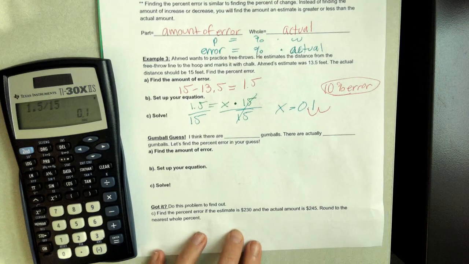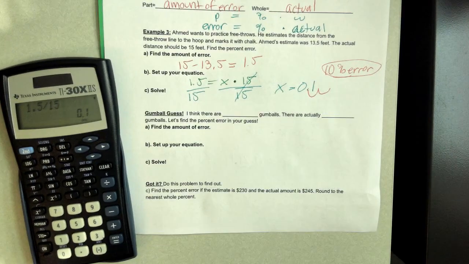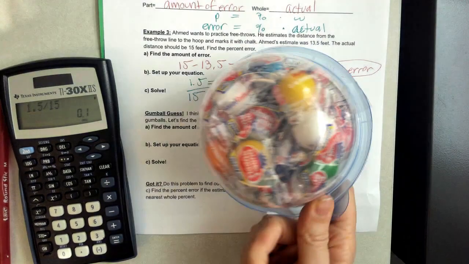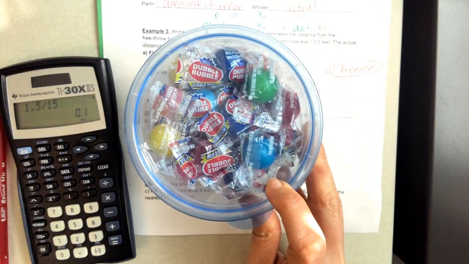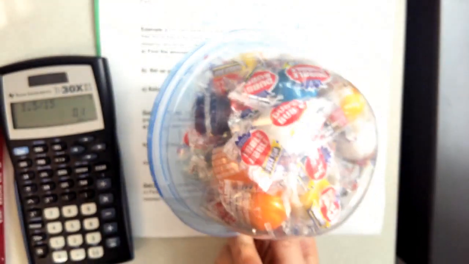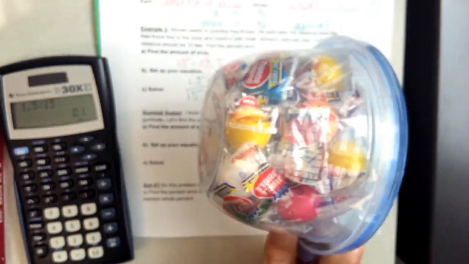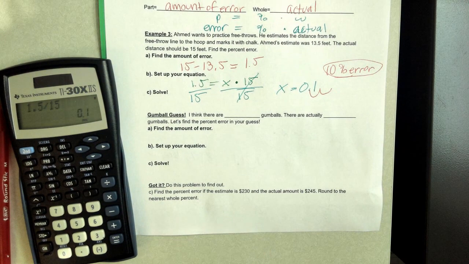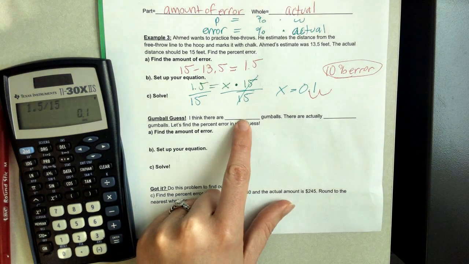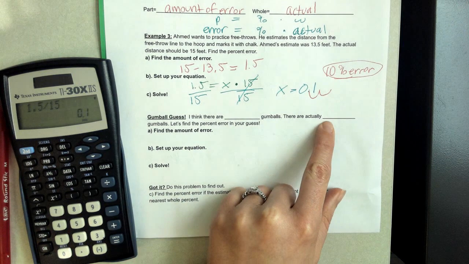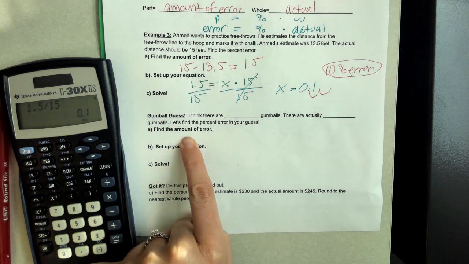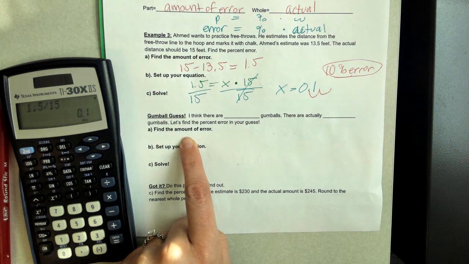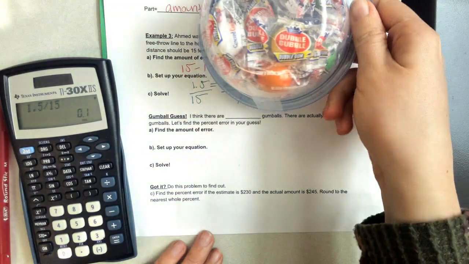Now in class we did an example that there was a gumball guess. You guys have all done things like this before, where you see a container with items in it and you have to guess the amount of items. Okay, when you are doing that, that's a real life example of finding percent error, because you could put in your guess, you could say there's actually this many, then you could find what was your amount of error, how wrong were you. Okay, and we can do an example of this.